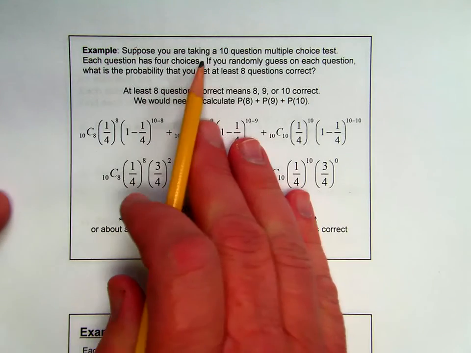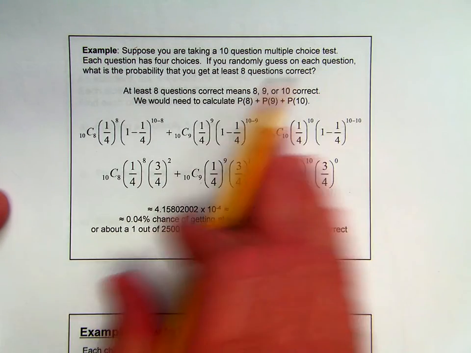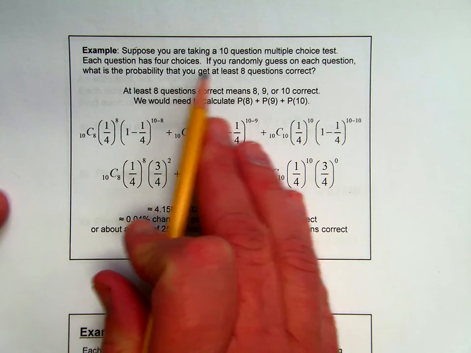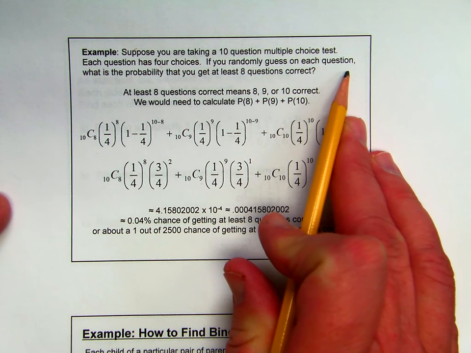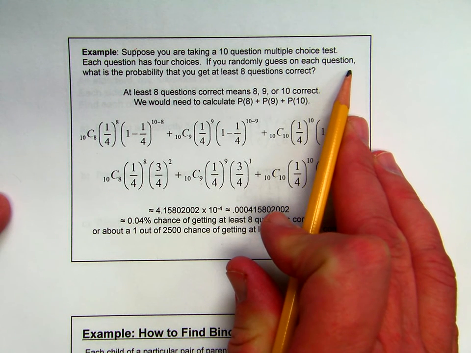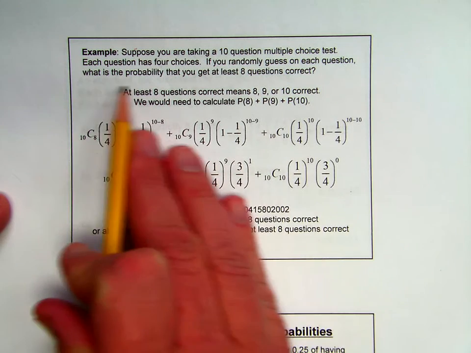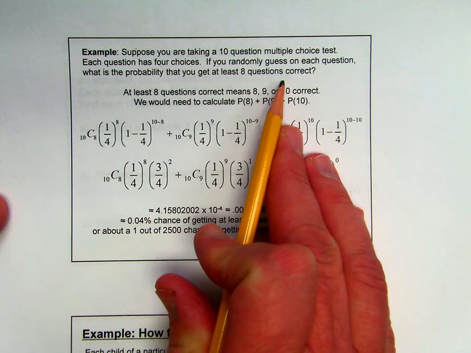All right, suppose you are taking a 10-question multiple choice test. Each question has 4 choices. If you randomly guess at each question. So this is the same setting that we had on the previous slide. What is the probability to get at least 8 questions correct?